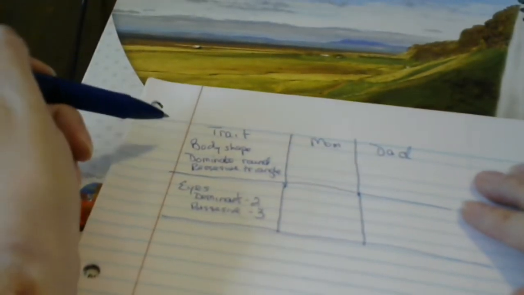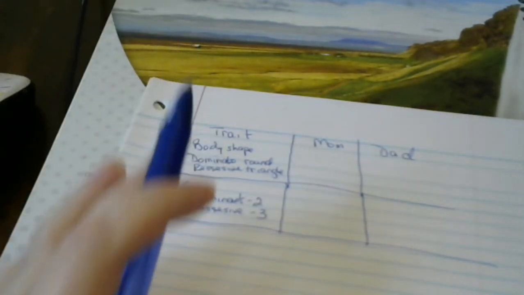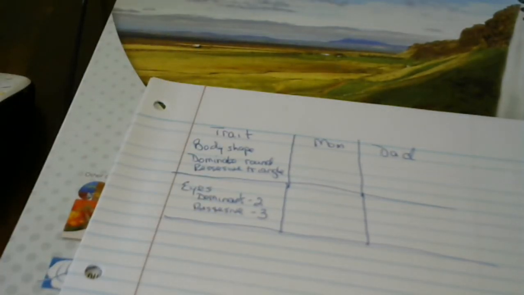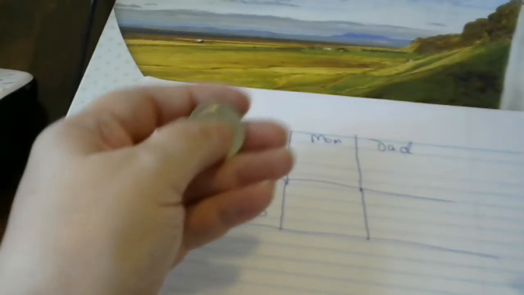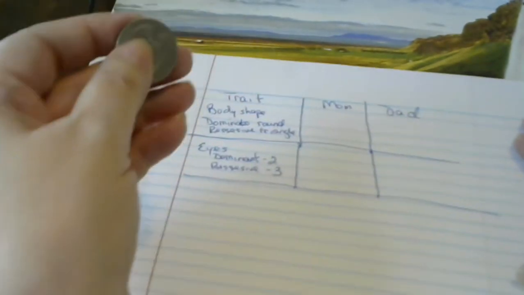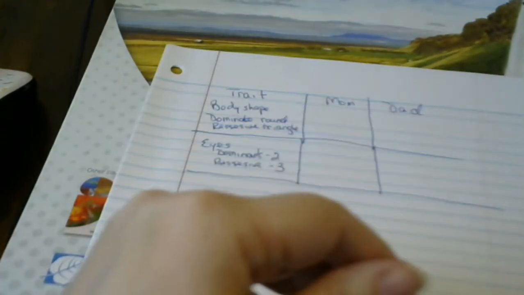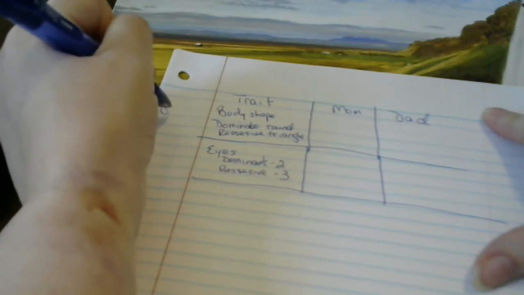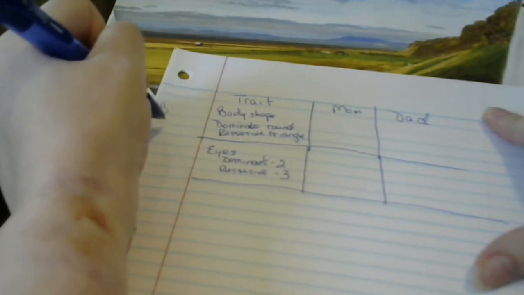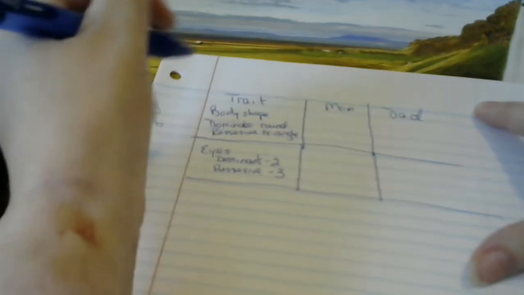All right, so I know it said to play rock, paper, scissors, but I tried to tell you guys in the comments to flip a coin. So if you haven't done it, that might be easier. So let's flip a coin and see if we're going to be dominant or recessive. Now in body shape, let's make it a B for body. So big B is dominant, and little b is recessive.